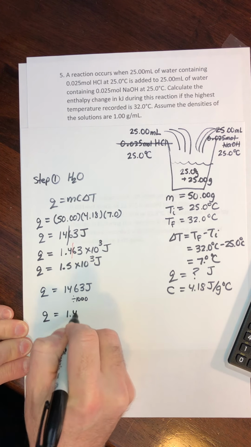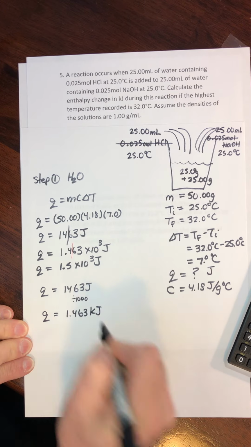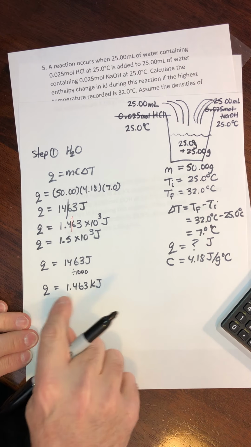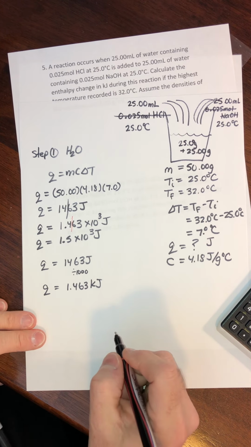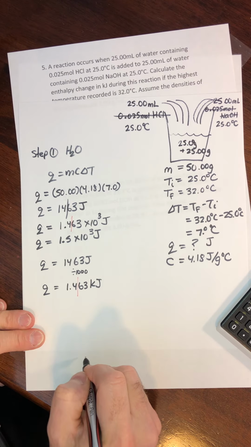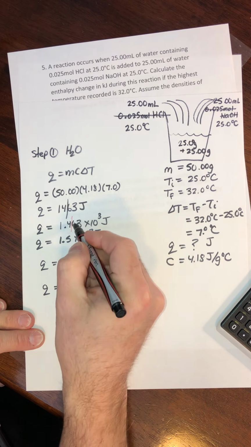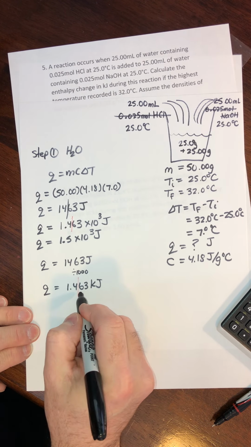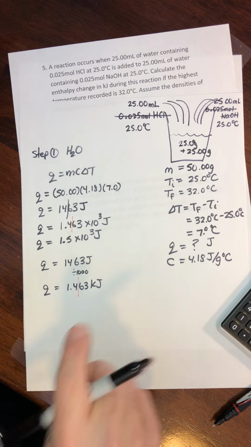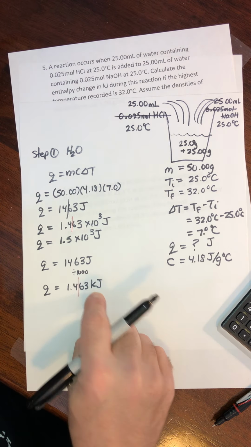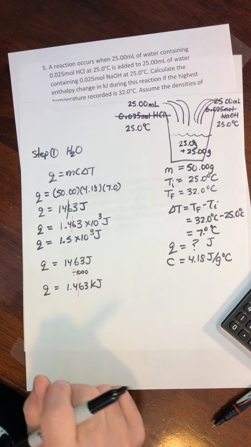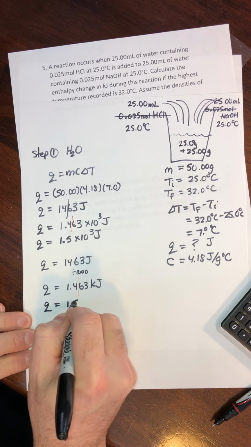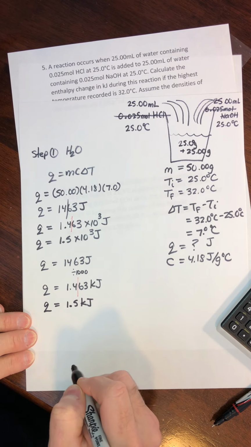So that would be 1.463 kilojoules. Now, if I've turned it into kilojoules, isn't this nice and easy to round off to 2 sig figs, right? If I chop it off there, the number I'm chopping off is 6, just like before, so it's going to round up. And I don't have to worry about scientific notation because this is not a big number anymore, right? By turning it into kilojoules, I've turned it from a big number into a smaller one. That's what we like to do as chemists. So my Q here would really be just 1.5 kilojoules.